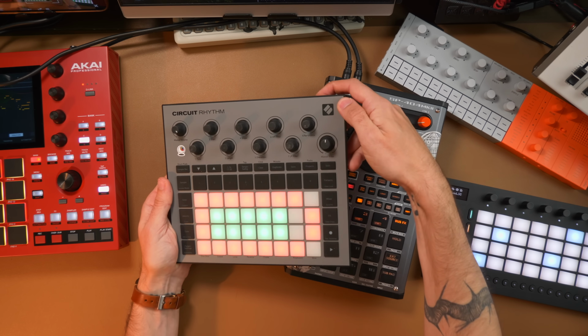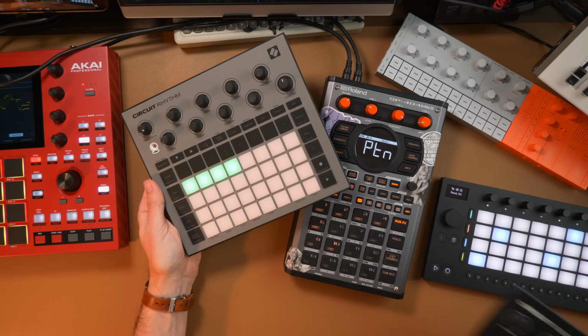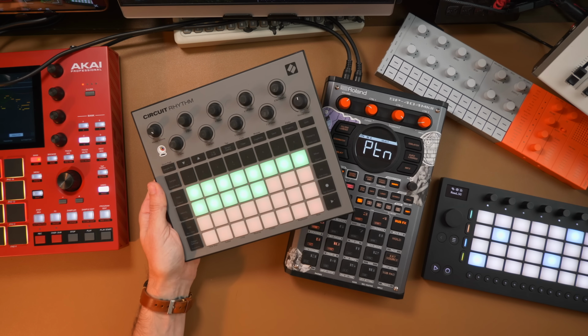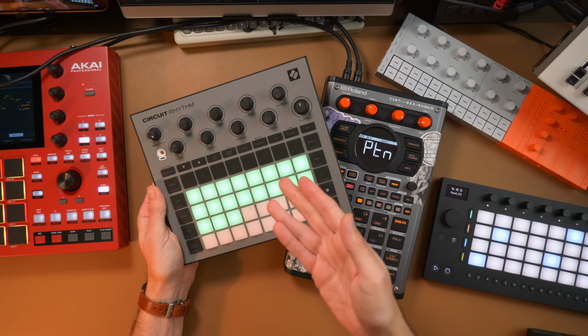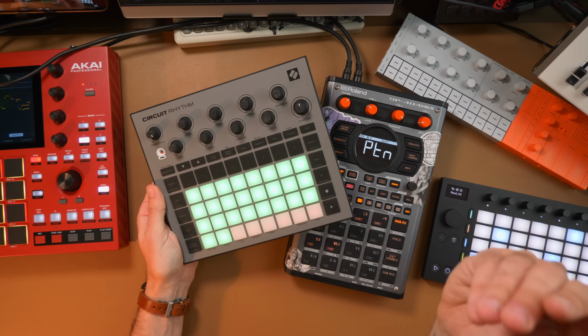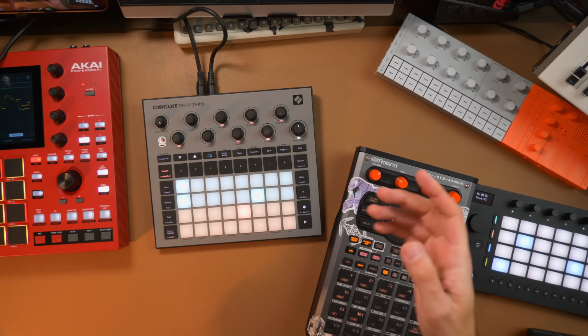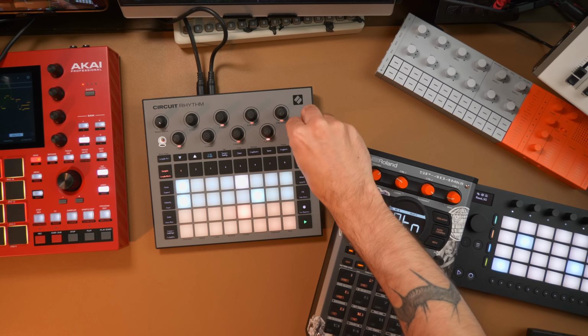That's similar in workflow to a device that might look a bit familiar. This is the Circuit Rhythm, which of course looks pretty close to our Circuit Tracks. The difference here is that the Circuit Rhythm has no synth engines, it's entirely sample based, which gets us a sound like this.